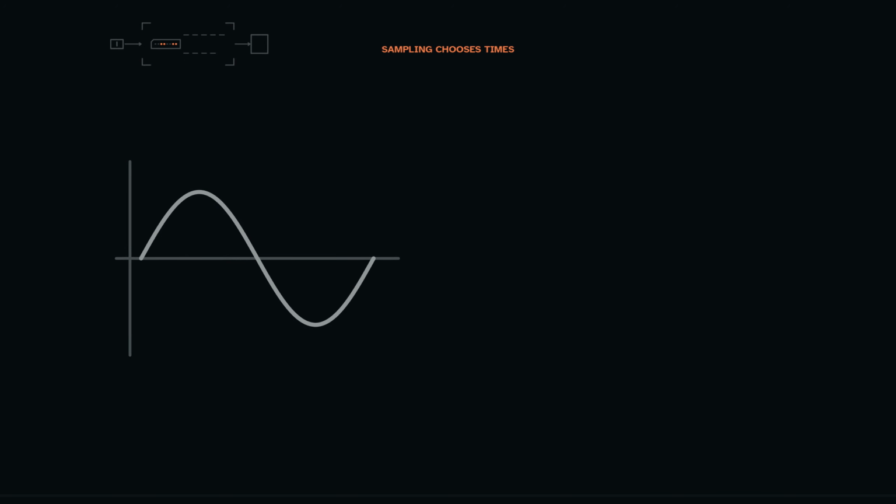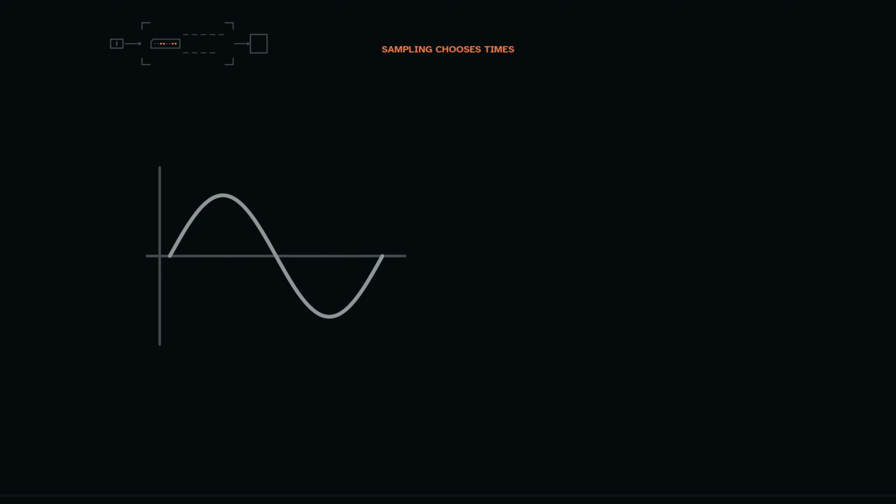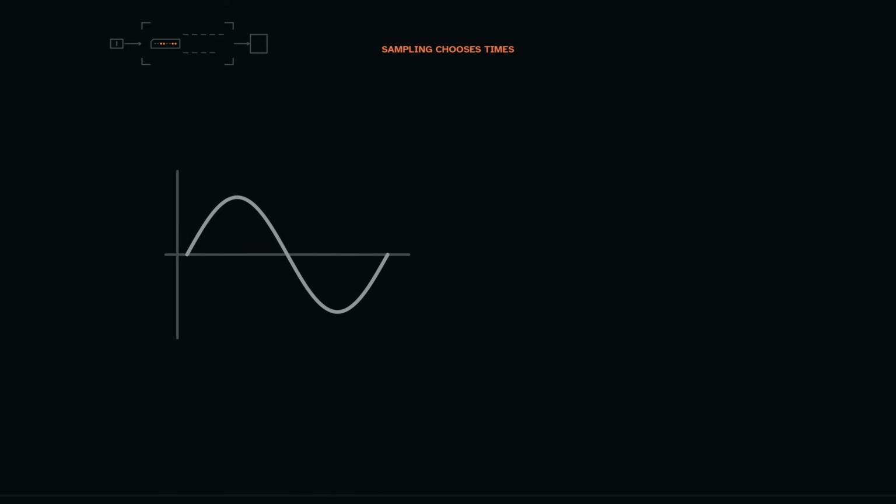Sampling selects moments in time. At each marked instant, the sampler observes the input condition. Values between those instants are not separately recorded by this sample sequence. Taking samples more frequently supplies more time positions, taking them less frequently supplies fewer. The sample rate therefore concerns spacing along the time axis. It does not determine how many amplitude values each sample can represent.